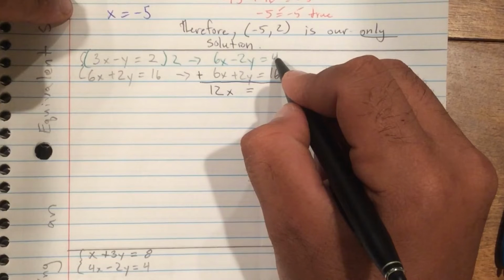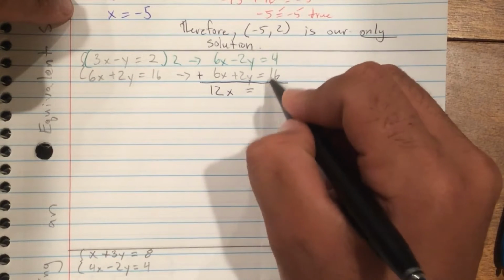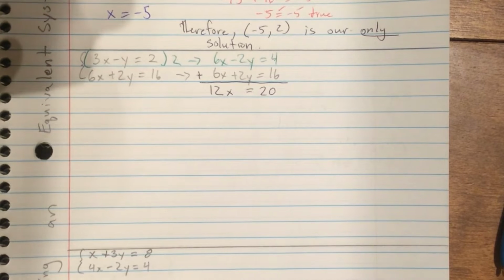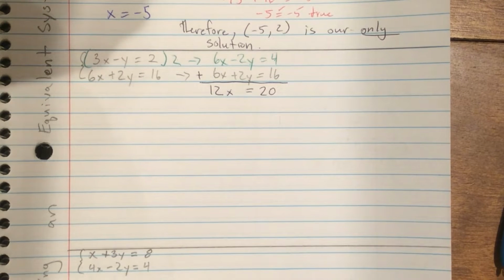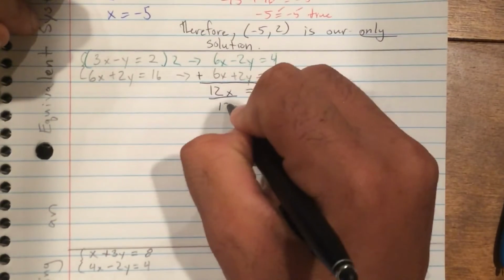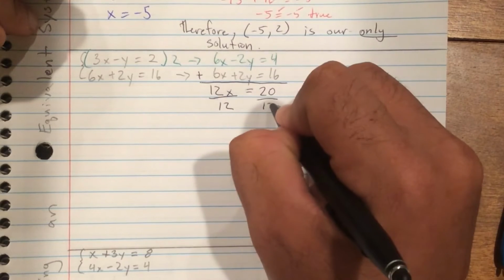And 4 plus 16 is 20. I just realized we're going to have a fraction, which is okay, of course. So we're going to divide by 12. Divide by 12.